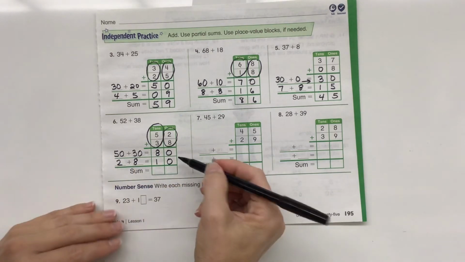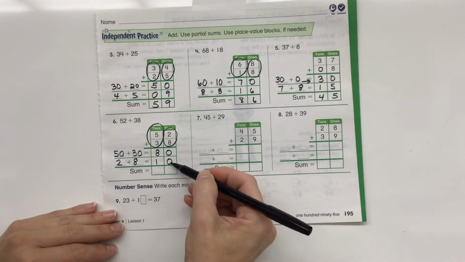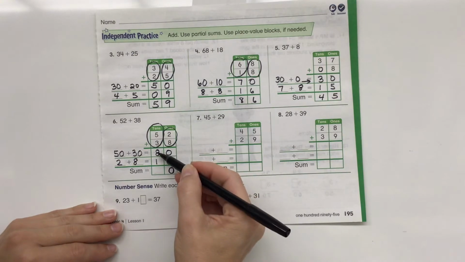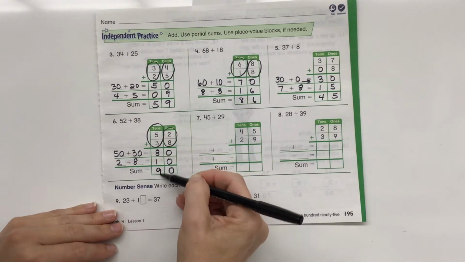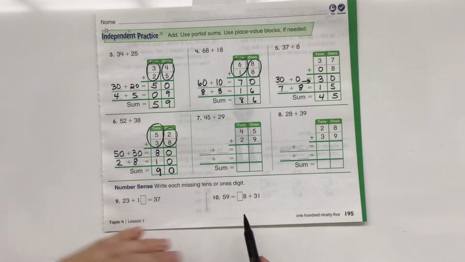And then I'm going to add starting with the ones. 0 plus 0 is 0. 8 plus 1 is 9. And I have a sum of 90.